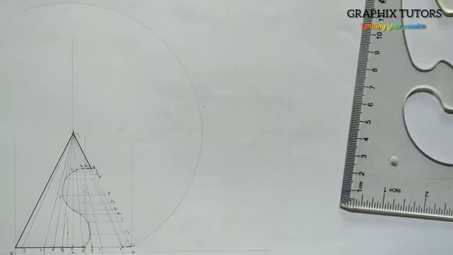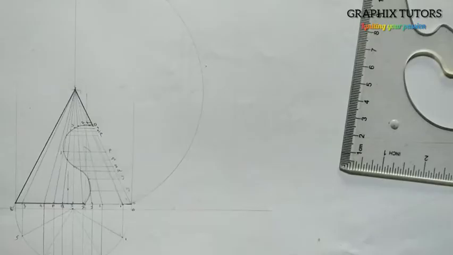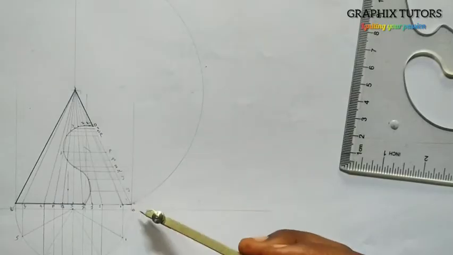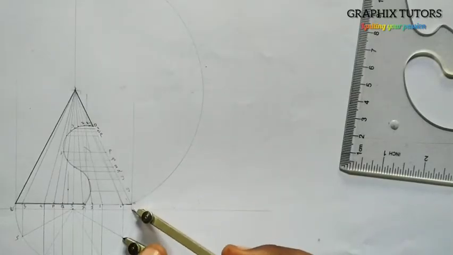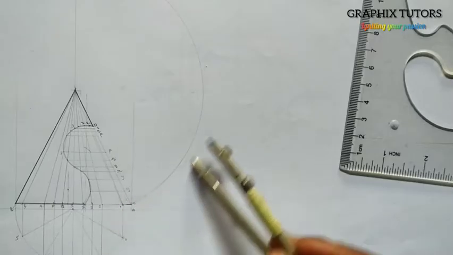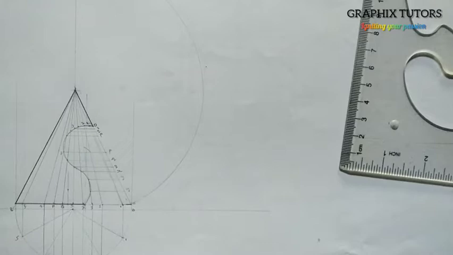Now the next thing I'll do is, with the distance of here, let's say 0 and 1, 2, right? I'm going to start cutting on this arc here.